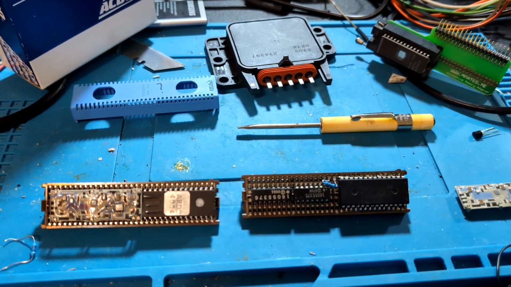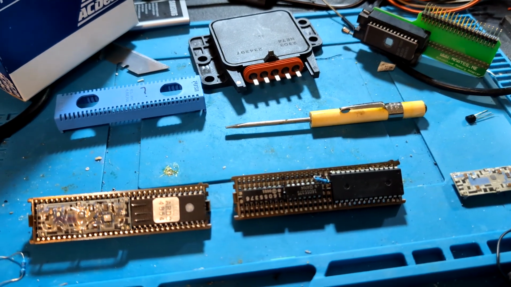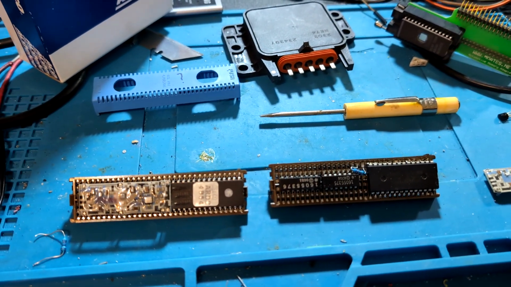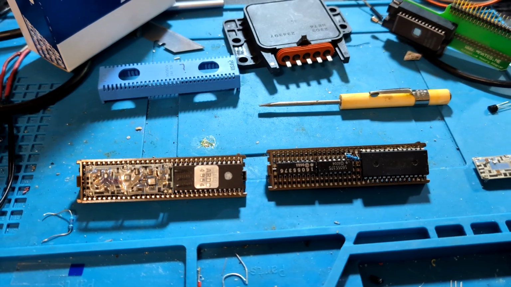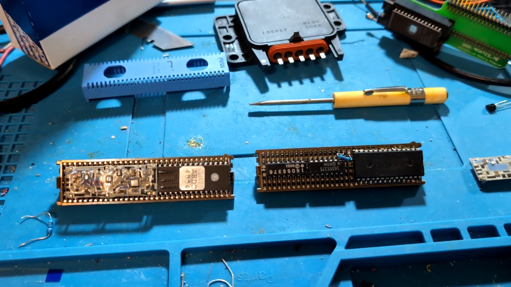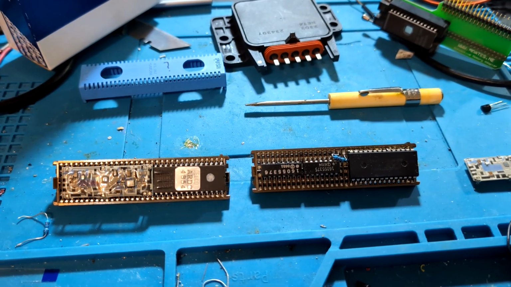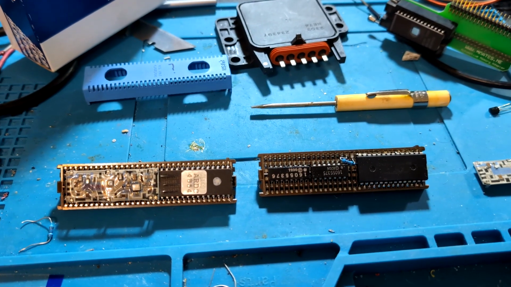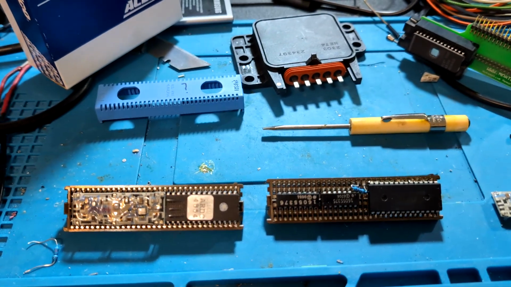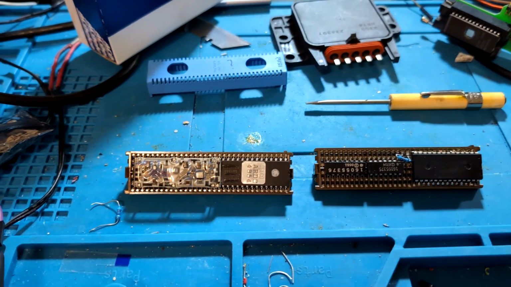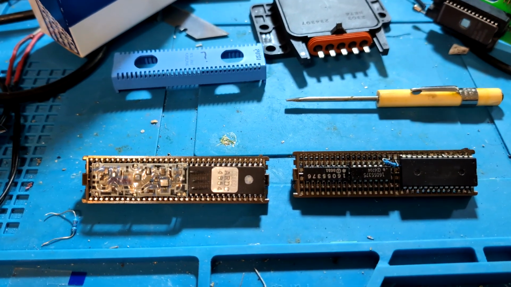And the difference is that in the speed density system, the computer is looking for a knock sensor with approximately 3.9 k ohms of resistance. That's what it's expecting to see.